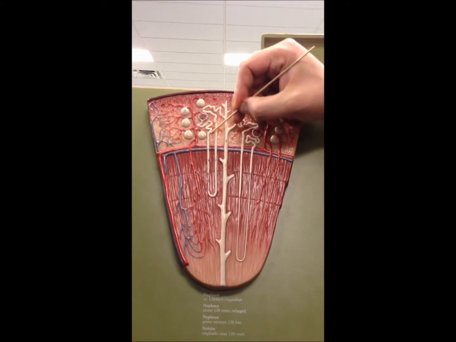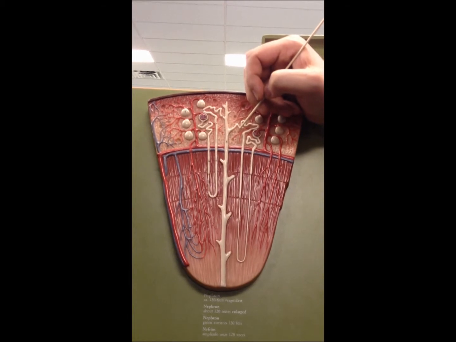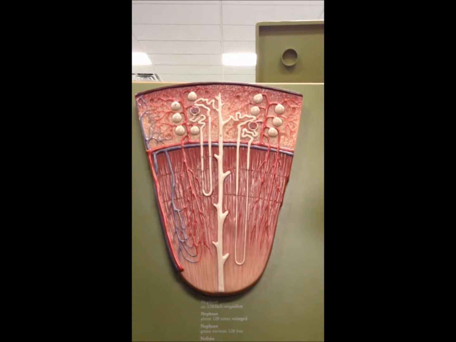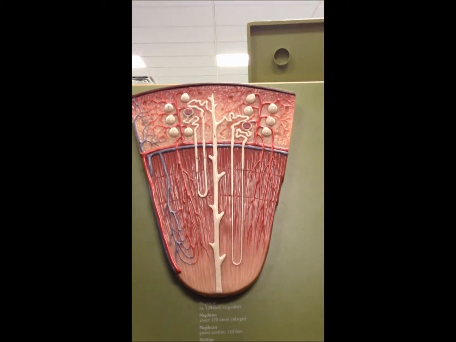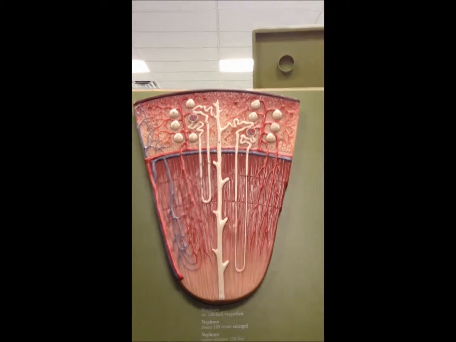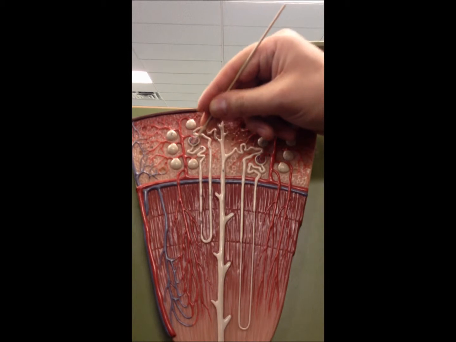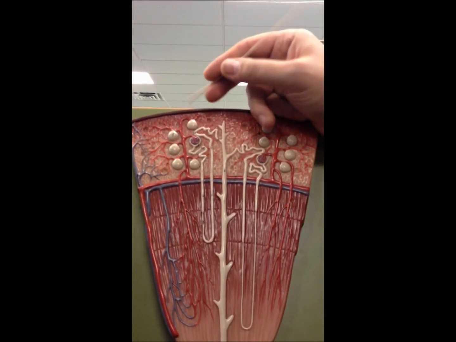Proximal convoluted tubule. So the proximal convoluted tubule is the tubule that is connected to the glomerulus, as you see here. So if, for example, in the exam I label one of those, you want to know which is which. They look similar. Two of them are looped like this. The one that's connected to the glomerulus is the proximal. And the other one, of course, will be the distal.